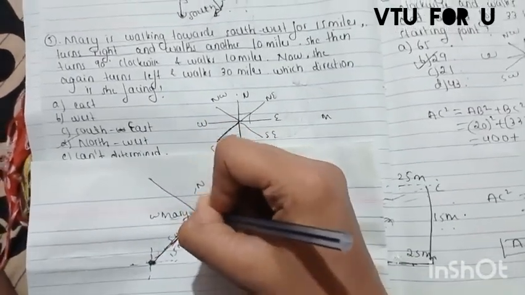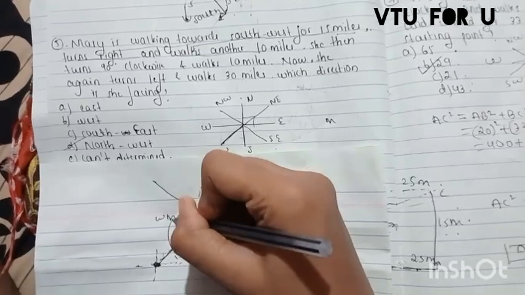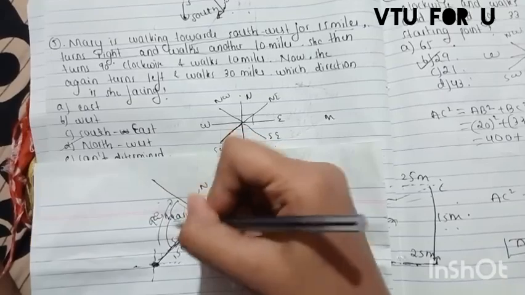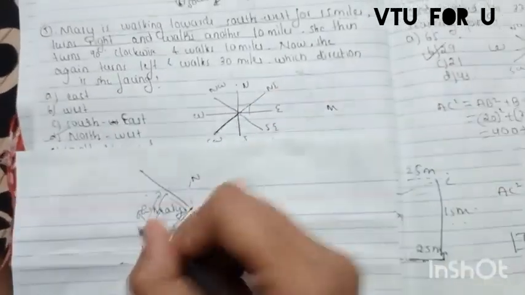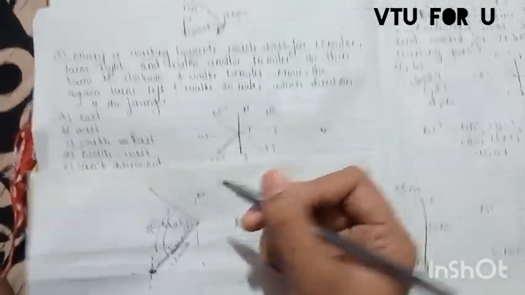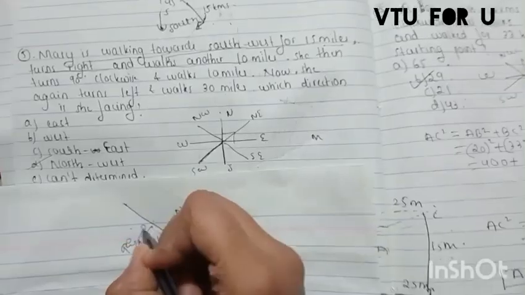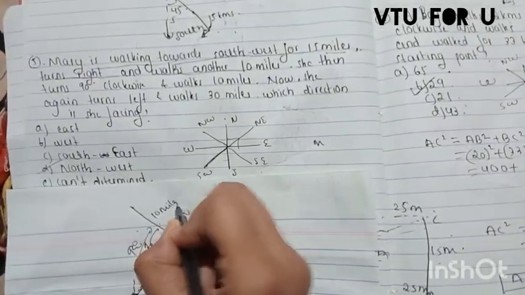Otherwise you can directly make this 45 degrees and this 45 degrees. Overall it will become 90 degrees, 45 plus 45 is 90. Mary is going to walk how many miles? 10 miles from here.